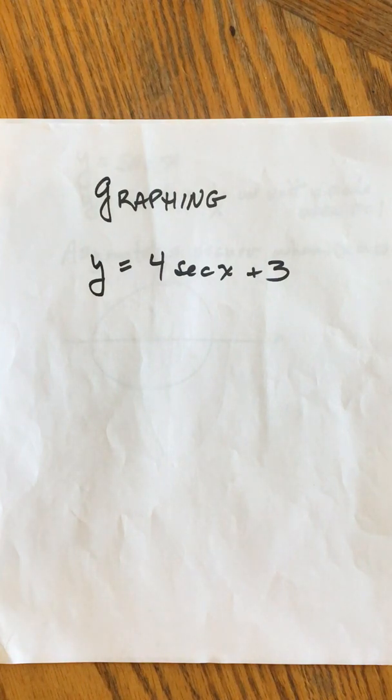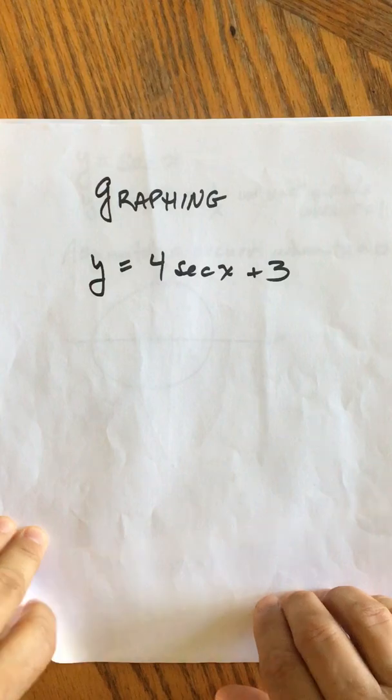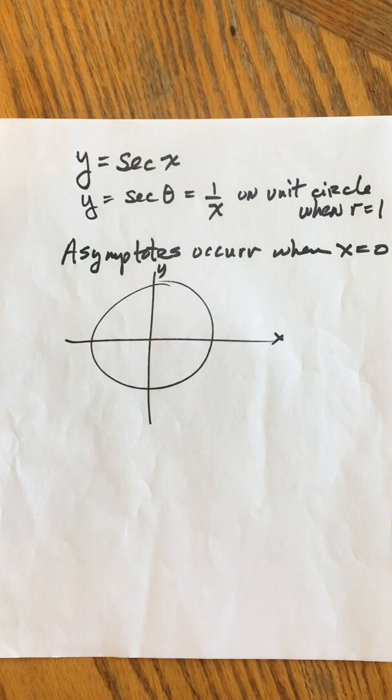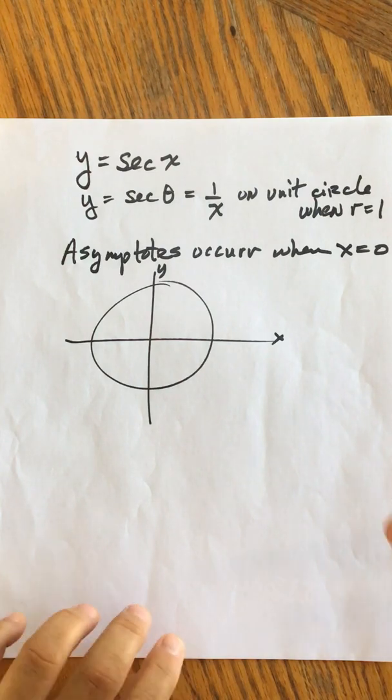Hello. In this video, we're going to go through the graphing of y equals 4 secant x plus 3. I'm going to start out by drawing it a little bit imprecisely, but enough so that you can most likely choose the correct answer among multiple choice possibilities. But then I'm going to continue on and show you how to be a lot more precise if you need it. Okay?